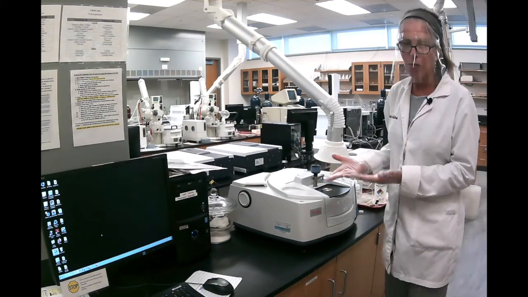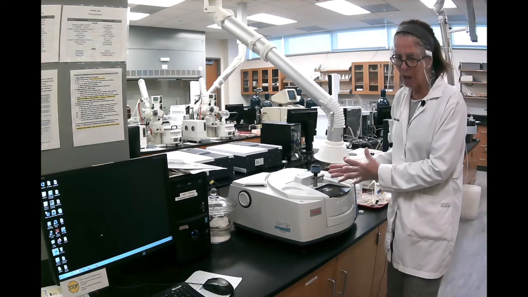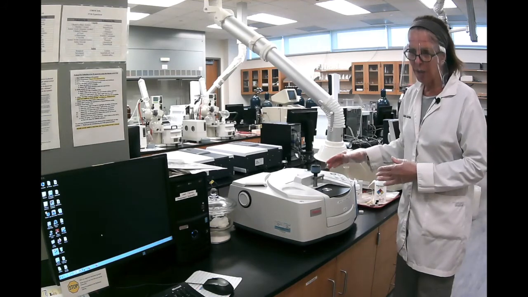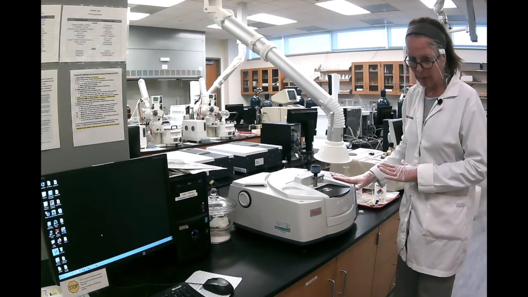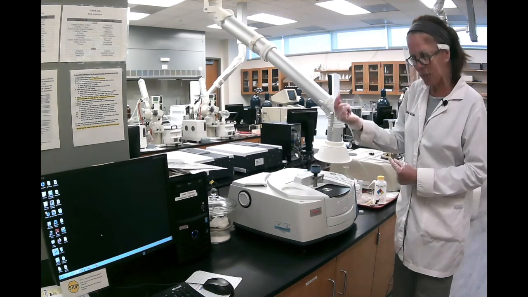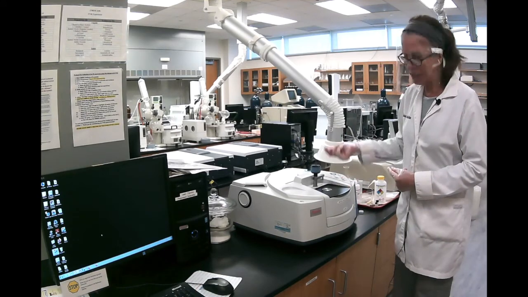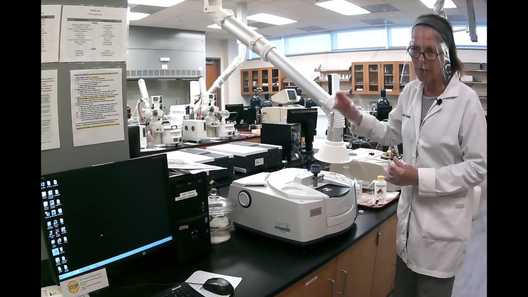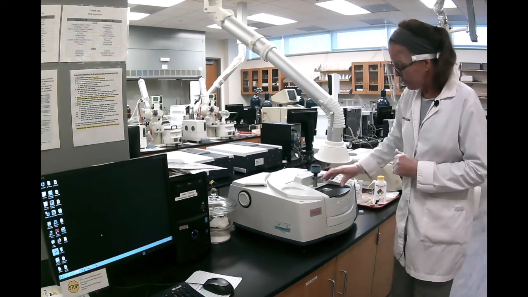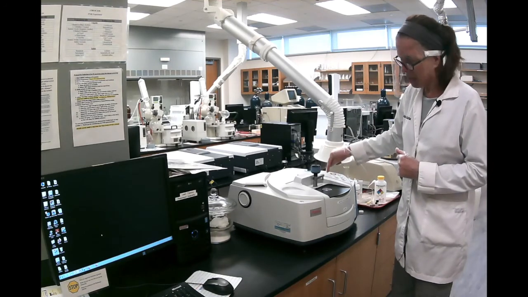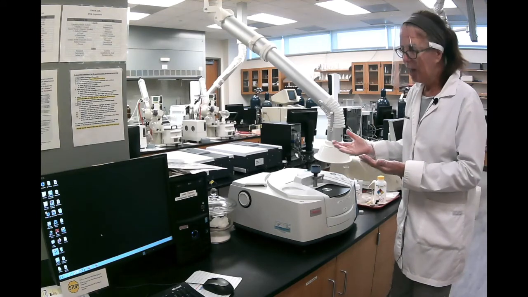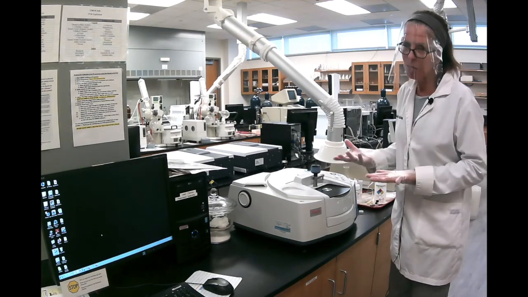So what do we need to do first? We need to focus on this portion of the setup. We need to make sure that we prepare our sample correctly. We're going to put the sample here, which is, there is a little diamond here, and underneath it there is a light, the infrared beam, that's going to hit your sample. And after it hits your sample and it interacts with it, causing stretching and rotation, the machine will see how much of that light is absorbed, and then it will give us a spectrum.